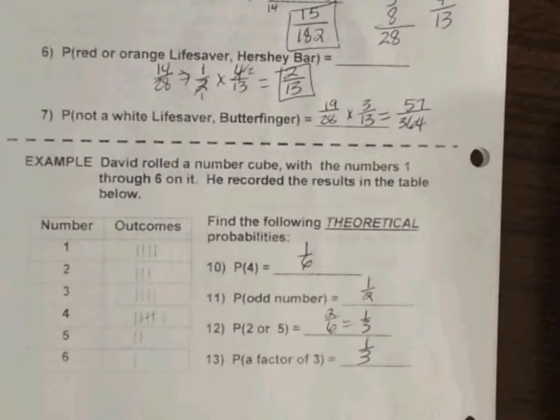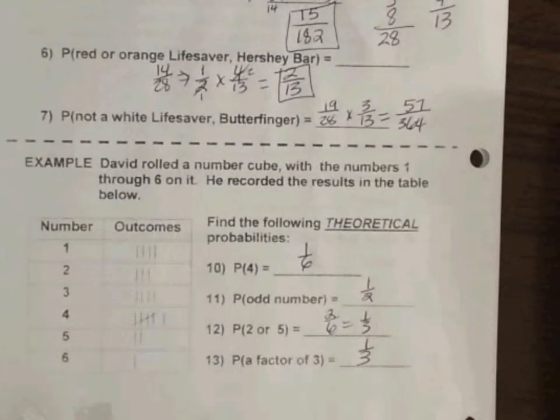I had a lot of students who added all these up and then did 6 over the total number for probability of drawing a 4, when really all they wanted is the theoretical, not the experimental. So I hope that helps. Try to work through the rest of the packet the best you can. Pay special attention to when it says do not replace a card or a marble, because that's going to change your denominator for your second probability when you're doing compound probability. Okay, hope that helps.